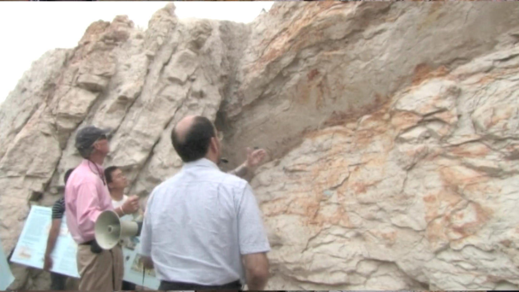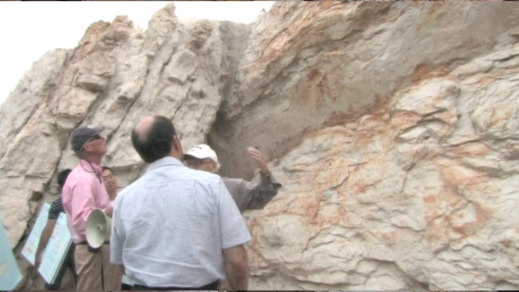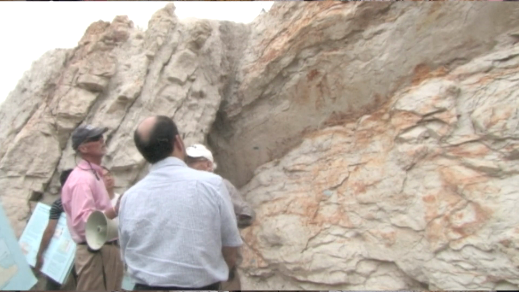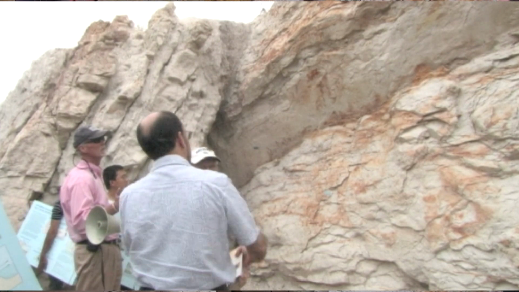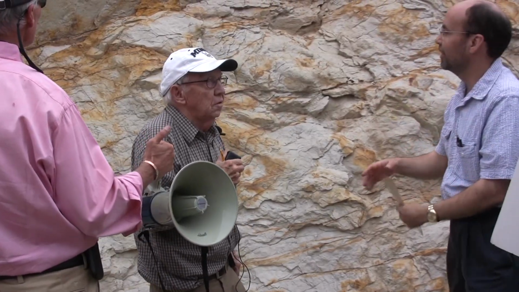That fault surface is about 60 degrees relative to the bedding planes, the contacts of the formations. Yeah. It's just like this. Yeah. It's the way it went.